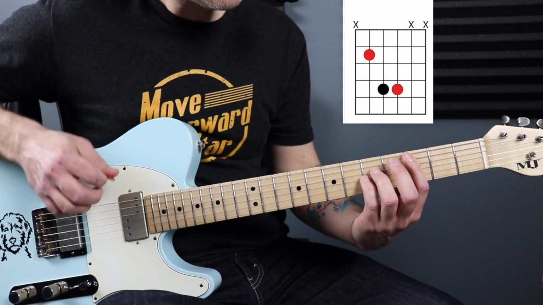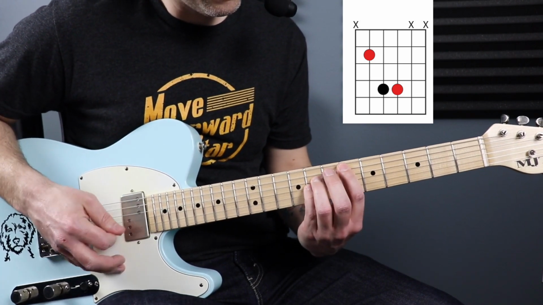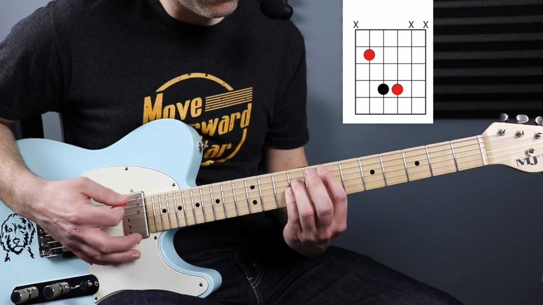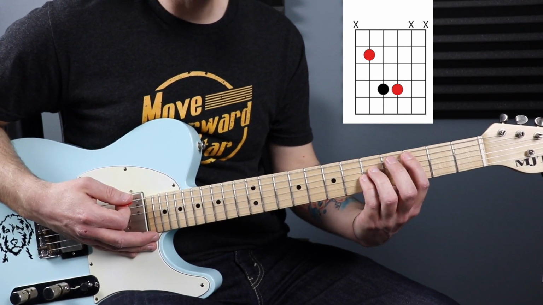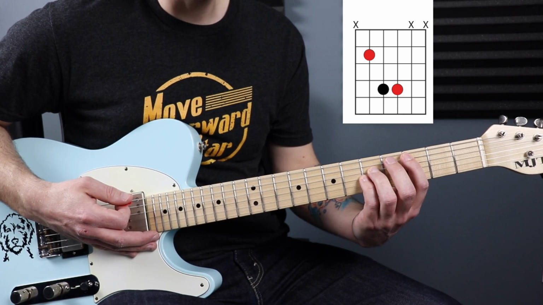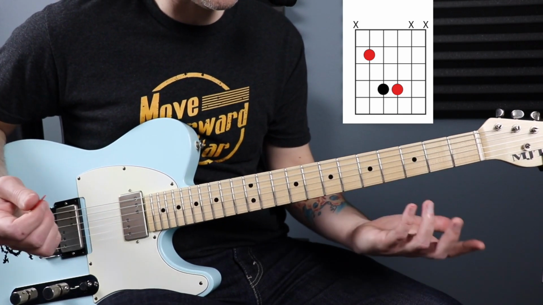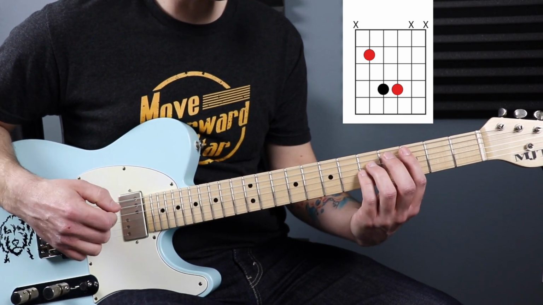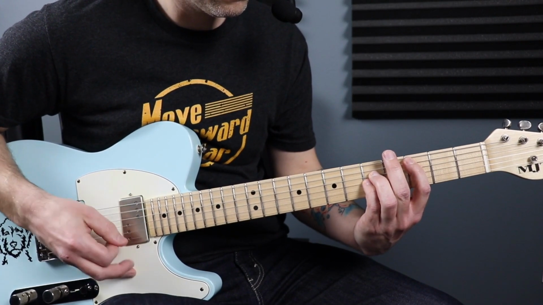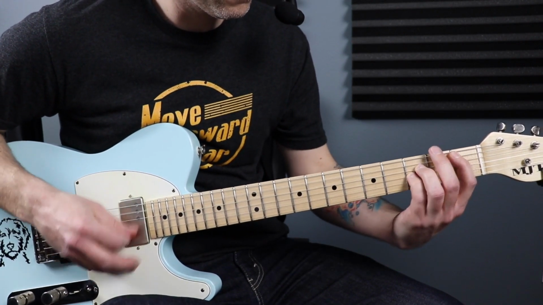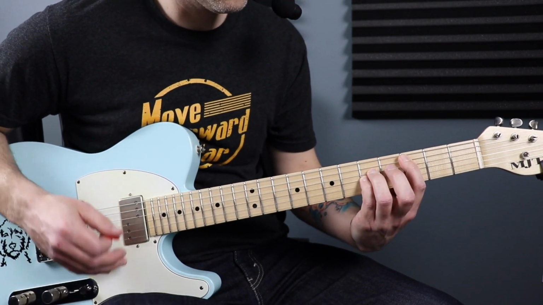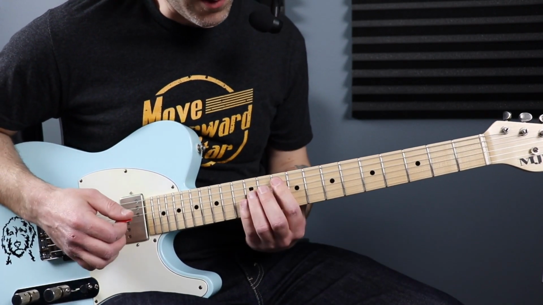And then again, you can move that anywhere. That shape stays the same no matter what frets you're playing it in. And again, you could take this and make a cool riff or a cool part of a song for it. Just moving it anywhere.